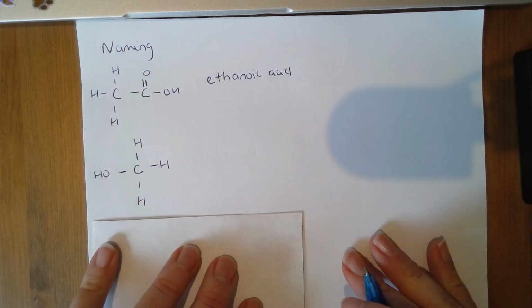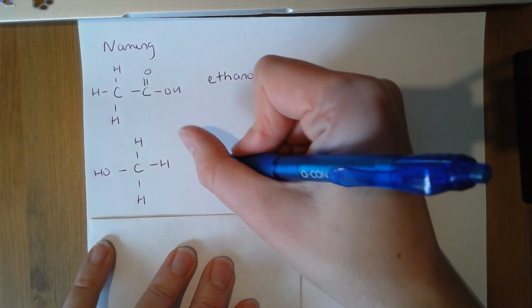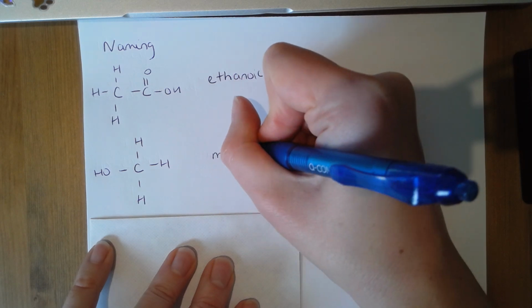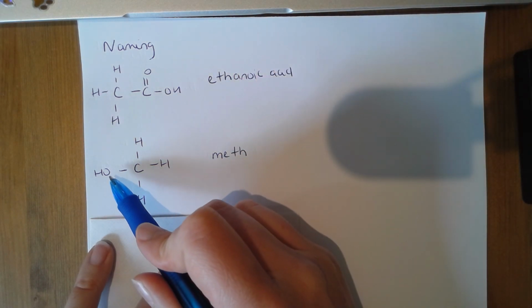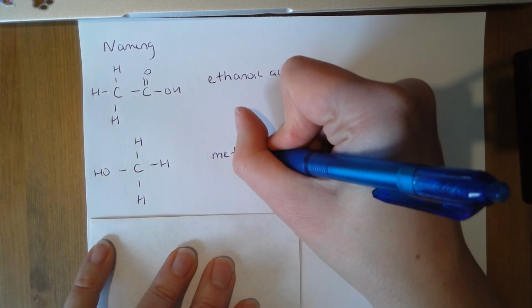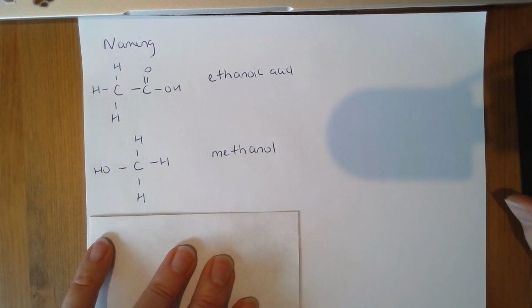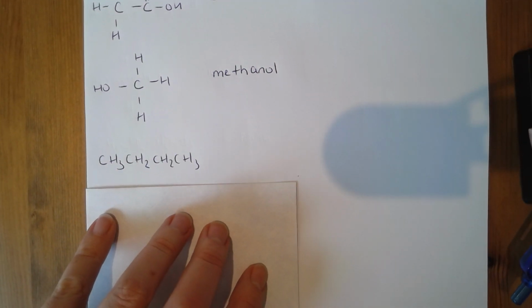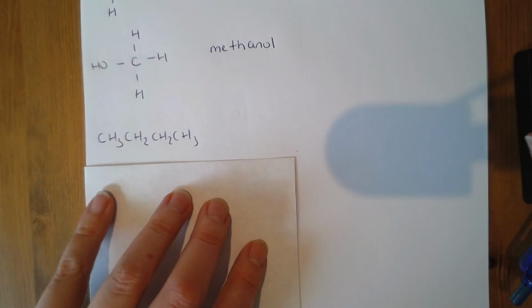The next one, same process applies. I count my carbons. I've got 1. That means it begins with METH. And this time I've only got 1 oxygen. This is an alcohol. And if it's an alcohol, it ends in anol, methanol. Next one, I haven't drawn it out, but the same process applies.